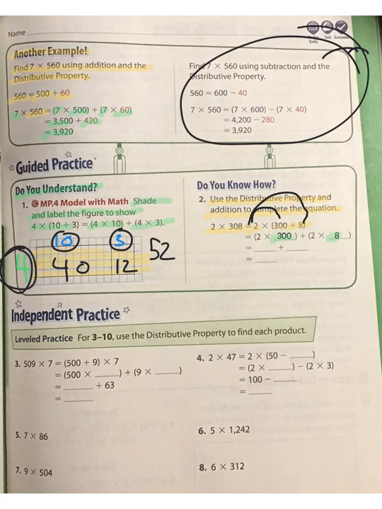All I did was add in the 300 and the 8. 2 times 300 is 600. 2 times 8 is 16. And 600 plus 16 is 616.